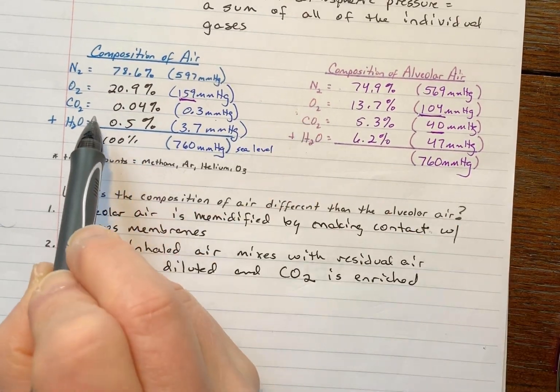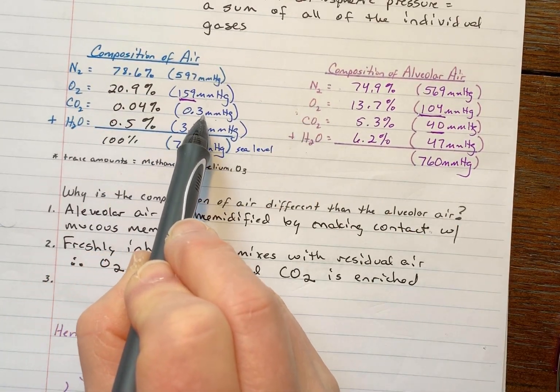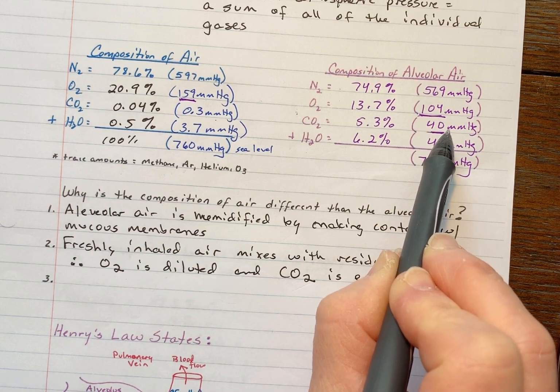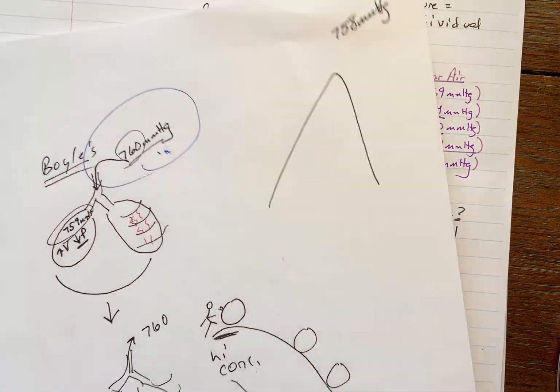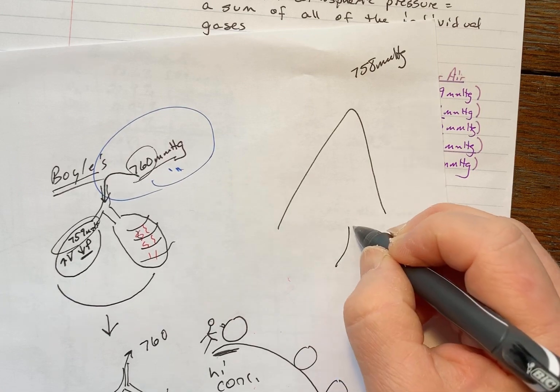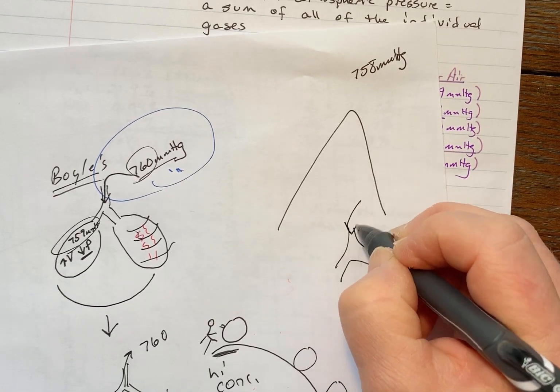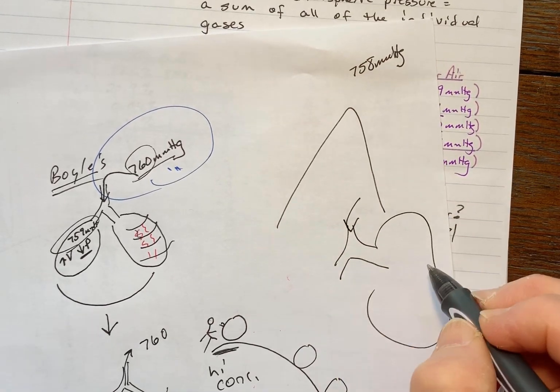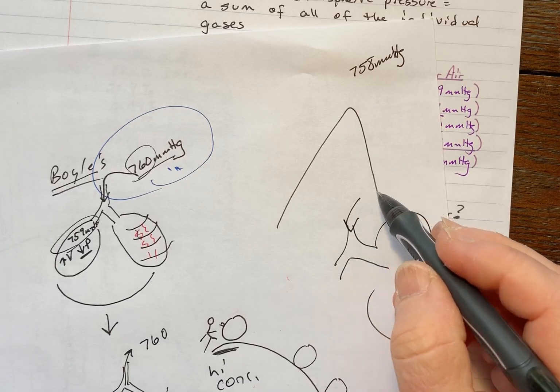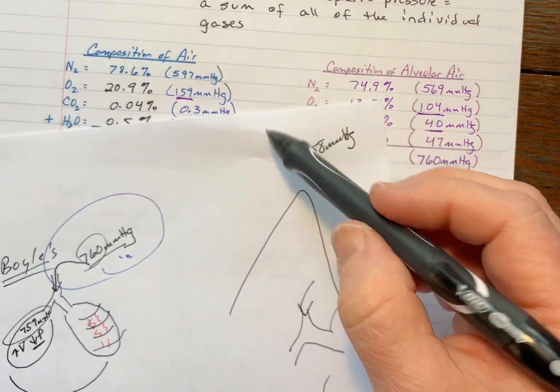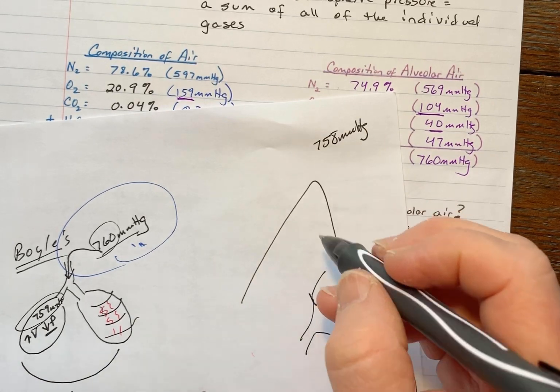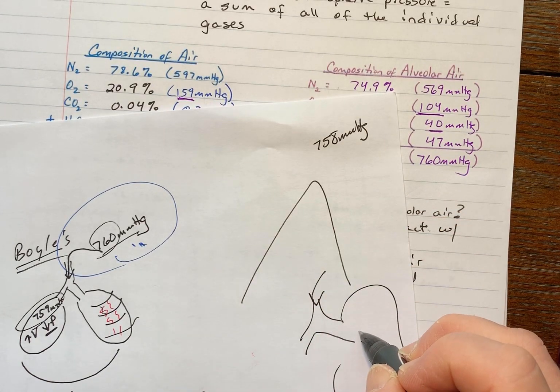And let's look above here, okay? So if we look up here, the CO2 goes from 0.3 to 40, okay? Because think about it. Scratch paper. Here comes fresh air. Here's your lungs. You have 159 millimeters of mercury of air coming in, of oxygen, excuse me.